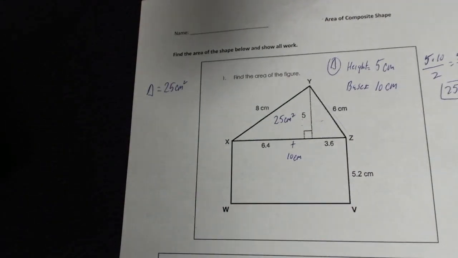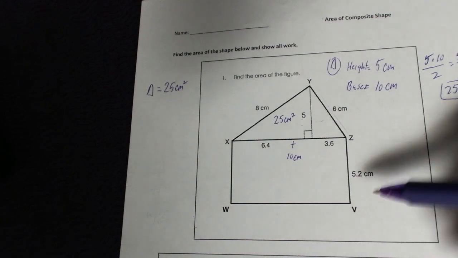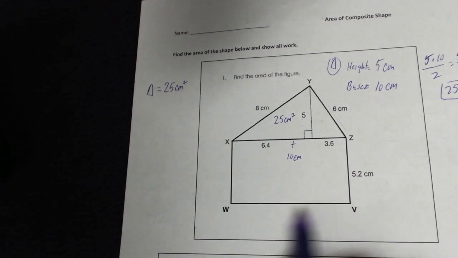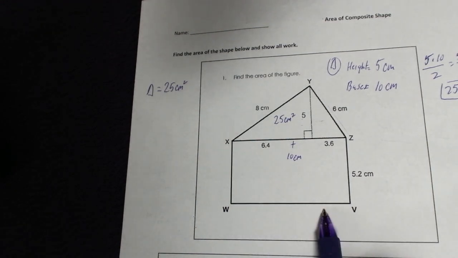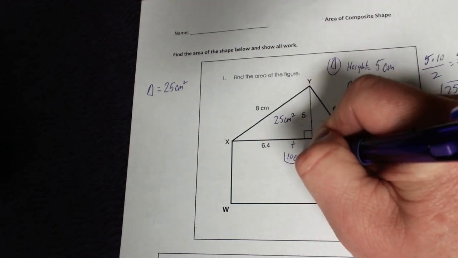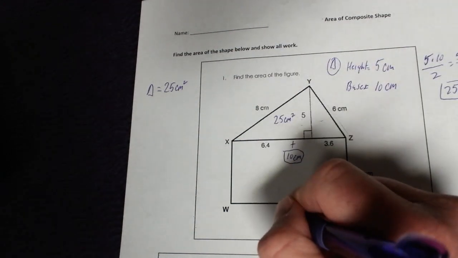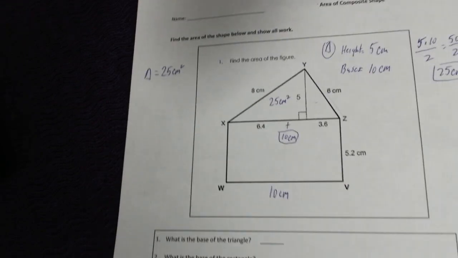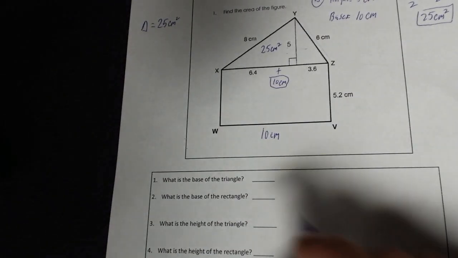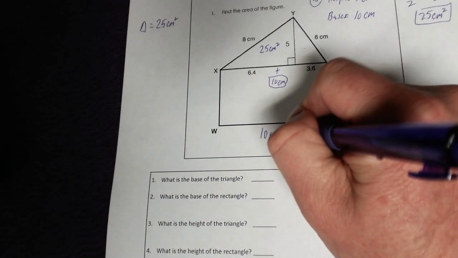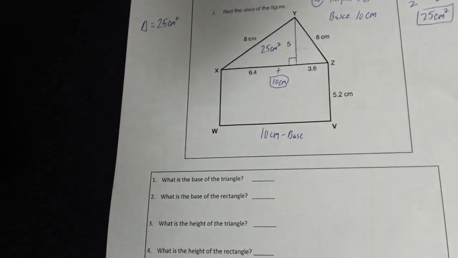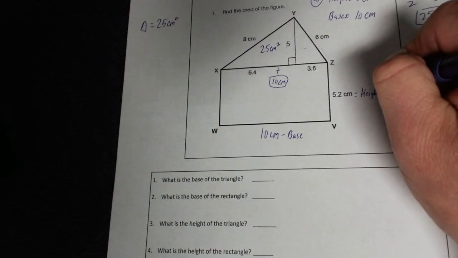Now we have to go down here and do the rectangle. So let's take a look at what we have for the rectangle. Here's a base of the rectangle. We don't have a measurement here, but the opposite side is 10. So that's going to be 10. So the base is 10. The height is going to be 5.2.